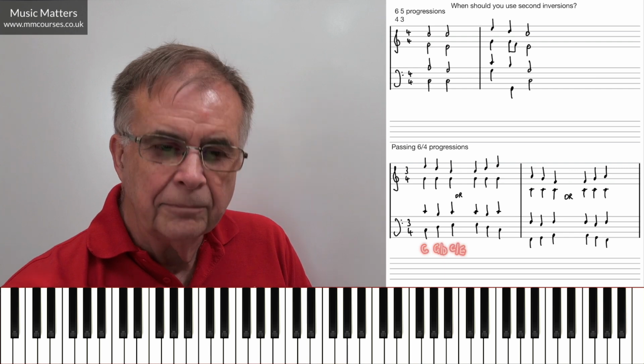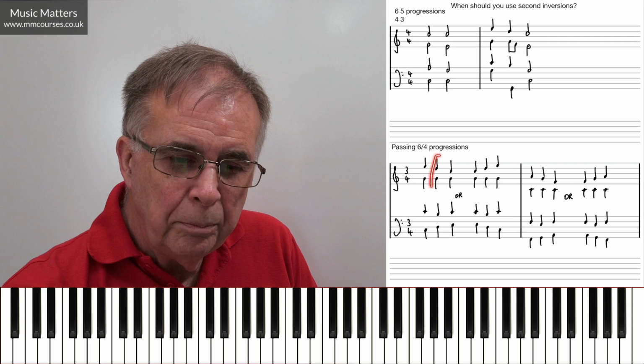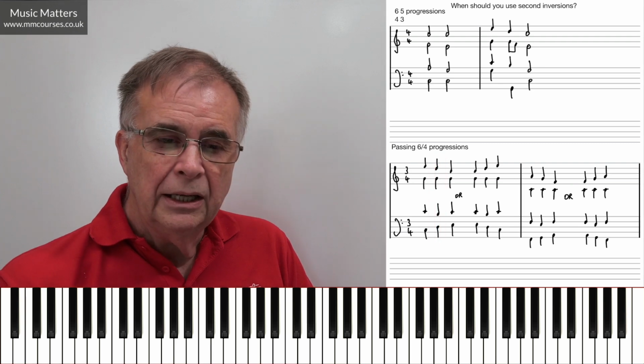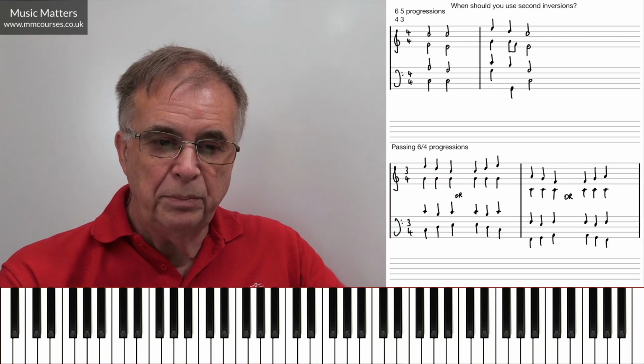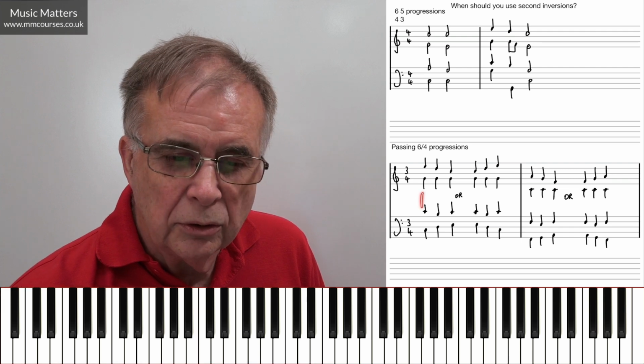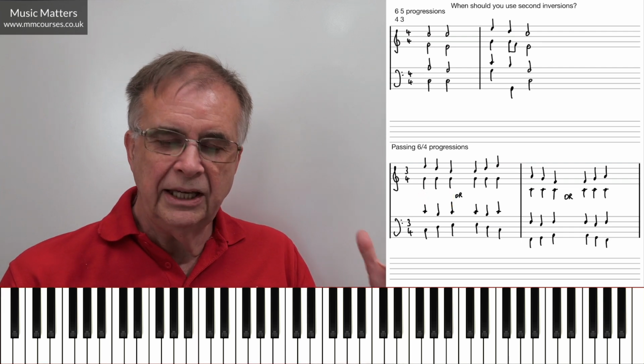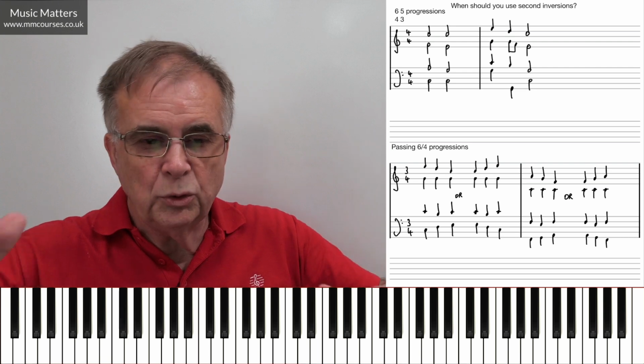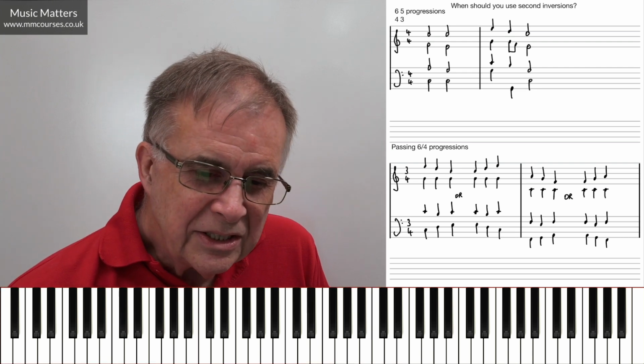So you see how that's going. Now this is called a passing 6/4 because it's a chord that's passing between this chord and that chord. See how that works? It's literally just passing between two chords. What are these outer chords?